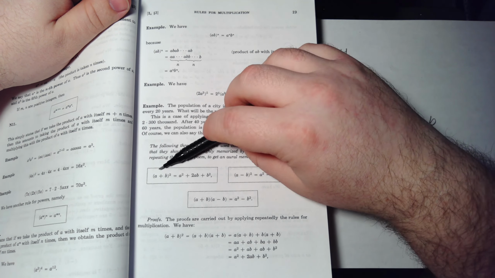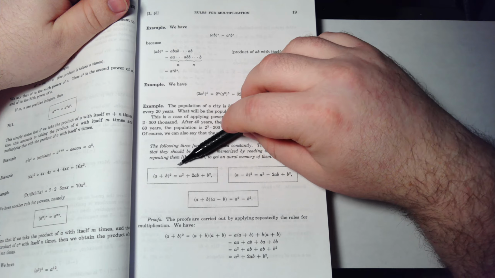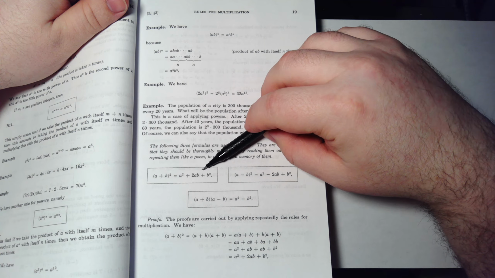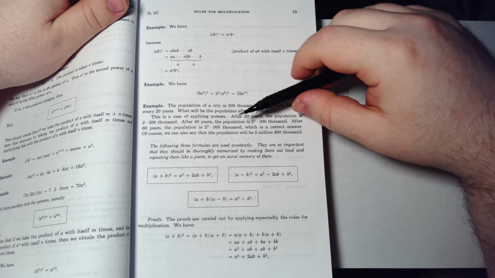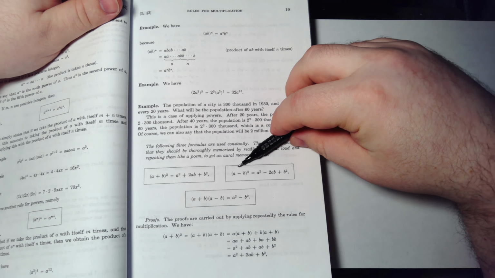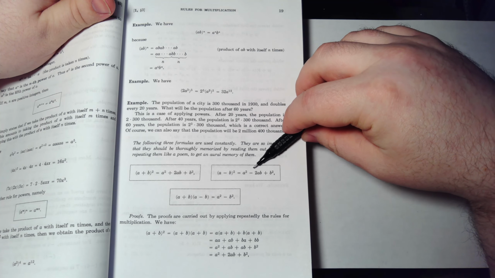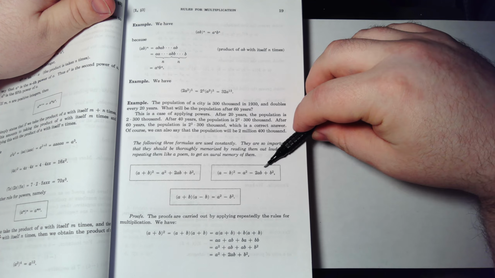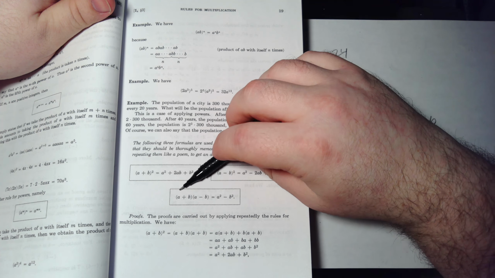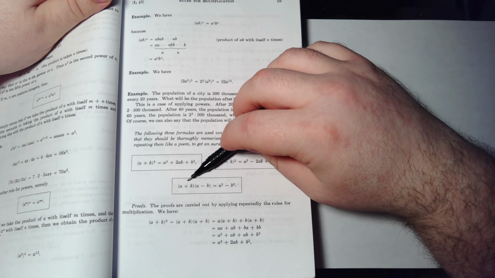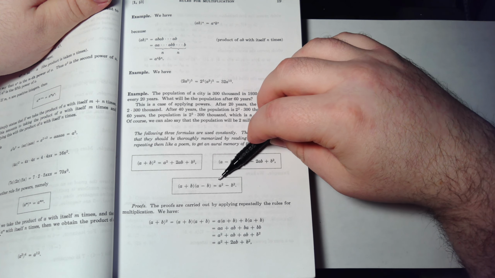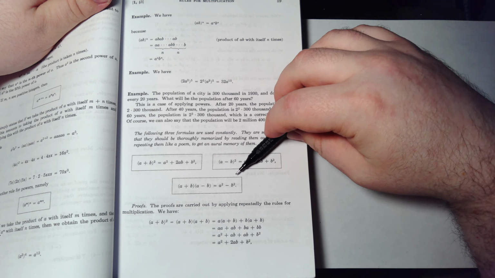We have a plus b to the 2nd power is equal to a squared plus 2ab plus b squared. We then have a minus b raised to the 2nd power is equal to a squared minus 2ab plus b squared. We also have the product of a plus b times a minus b, which is simply equal to a squared minus b squared.